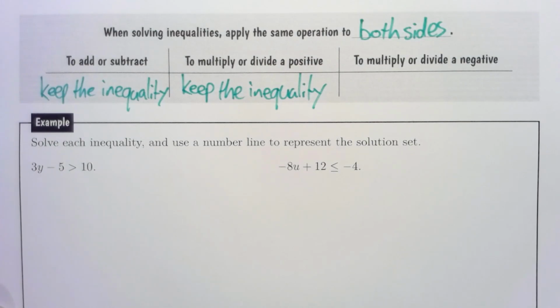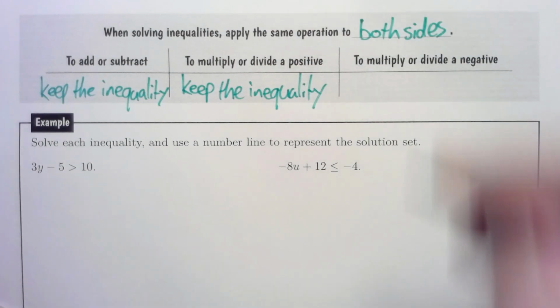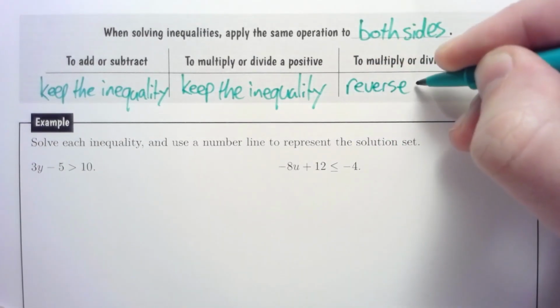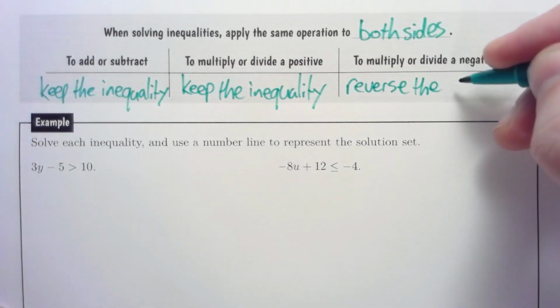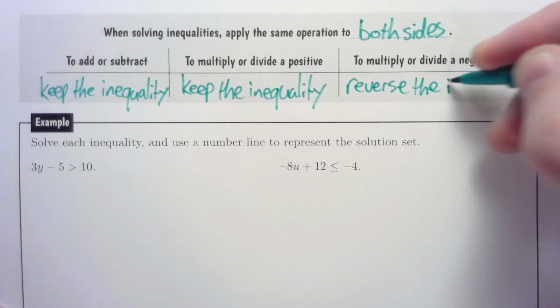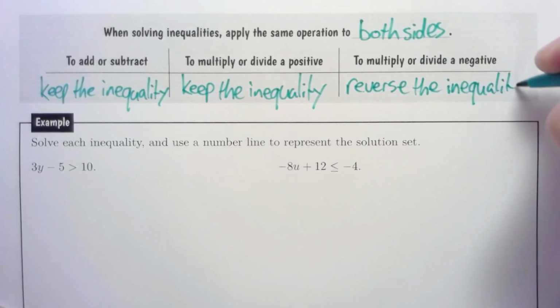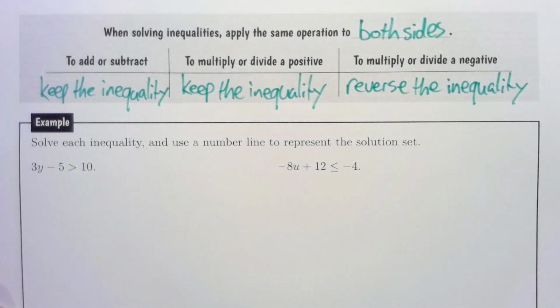But if we multiply or divide by a negative number, that does involve a change of direction. It means the expression and the variable will have opposite directions. One will increase when the other decreases. So we have to reverse the inequality for it to make sense.